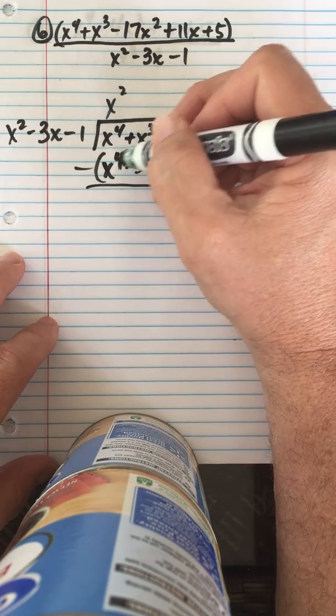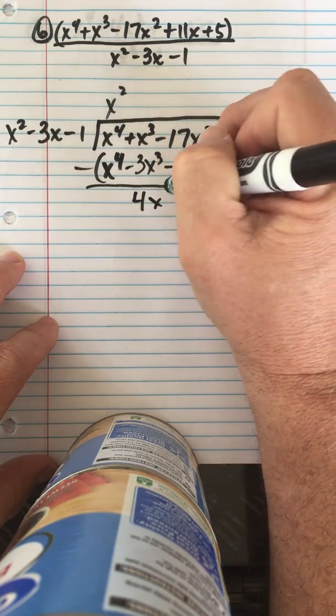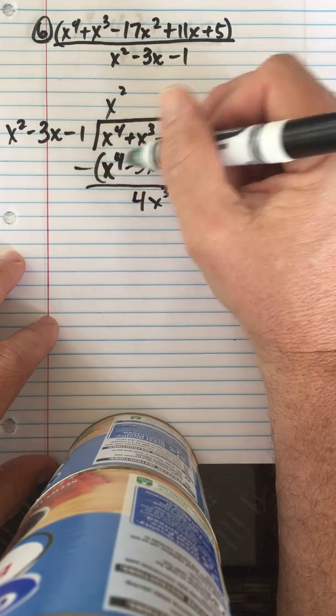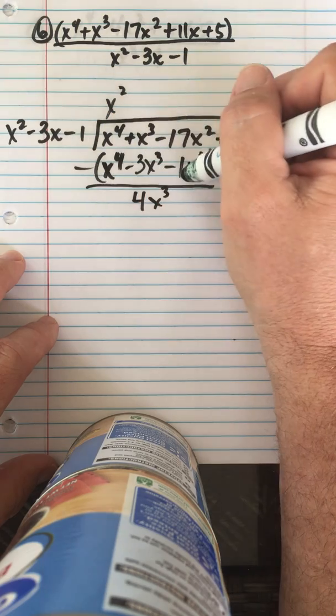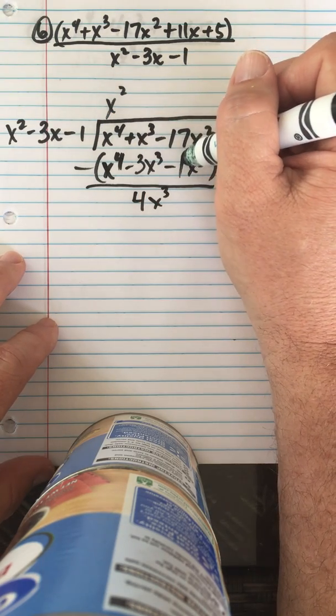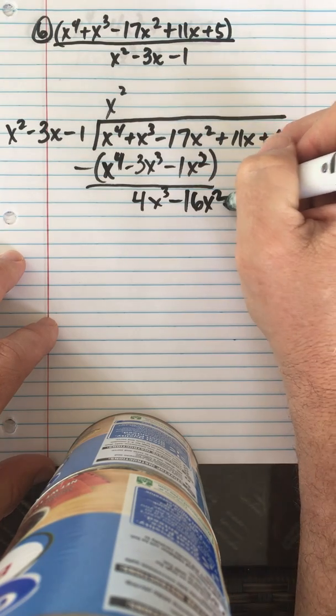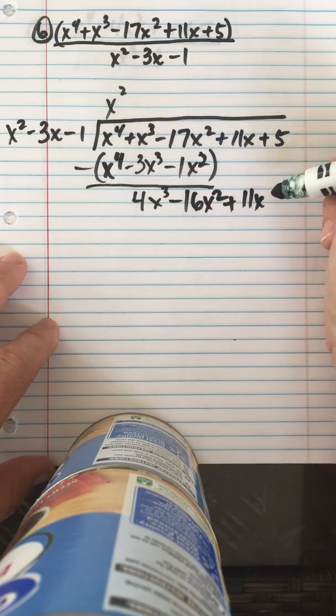So that would be 1 plus 4x to the third. And then negative 17 minus a negative, that's a plus sign as well. So it's negative 17 plus 1, which is negative 16x squared. Bring down the next term and go again.